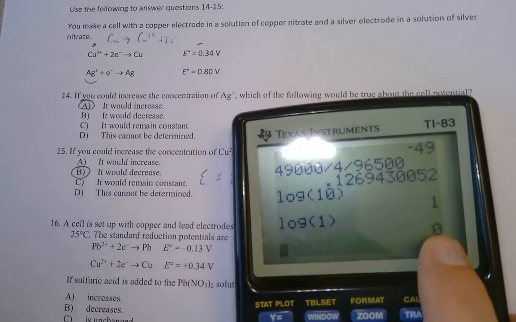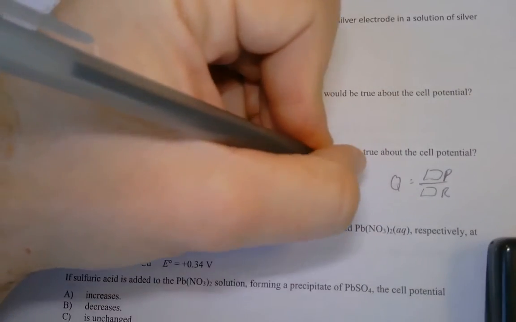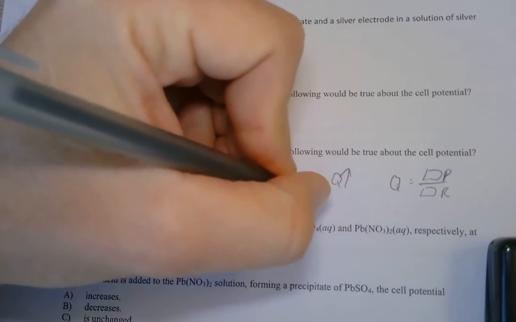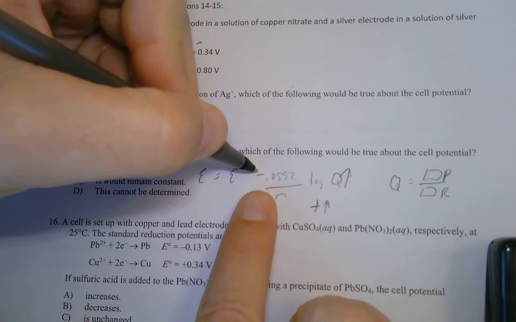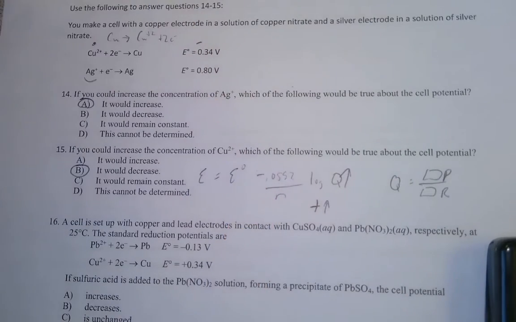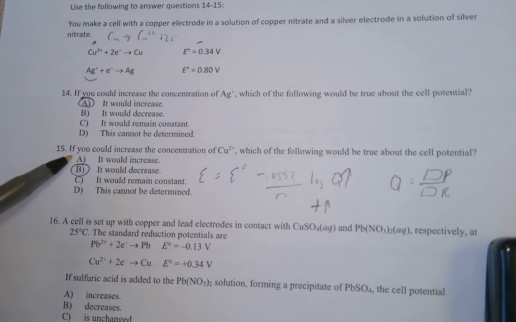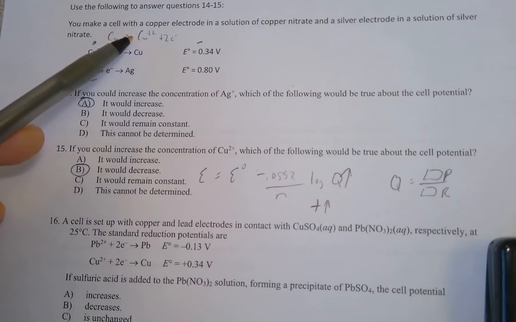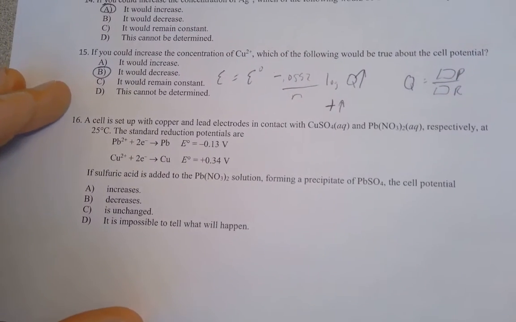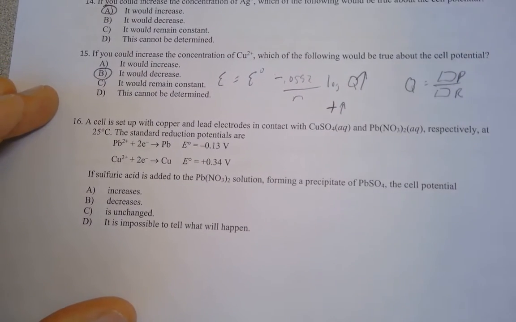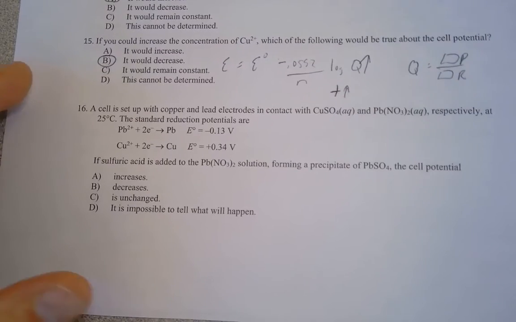I don't know if you can even see that, but as Q gets larger, this all remains positive and larger. And so then that negative there is going to make this less. I think it works easier in terms of just thinking about it conceptually. If I have more products, Le Chatelier's principle almost, it's not going to go forward quite as easy. When I started doing the math, I had to stop and rethink it for a second.